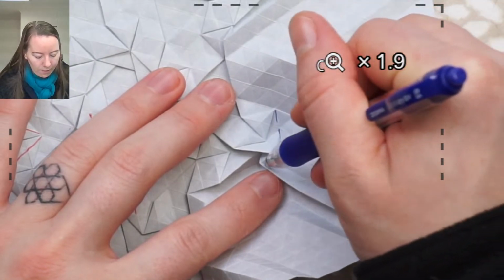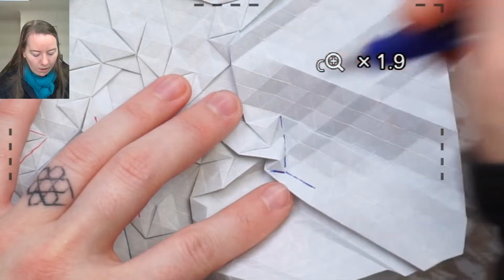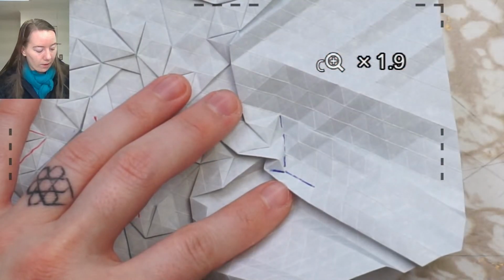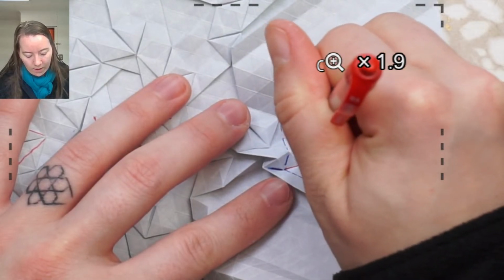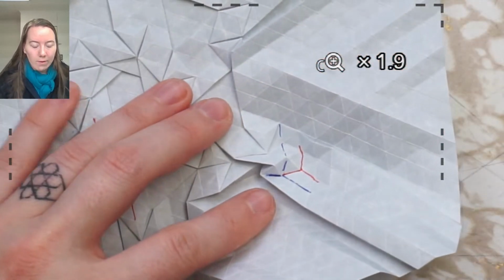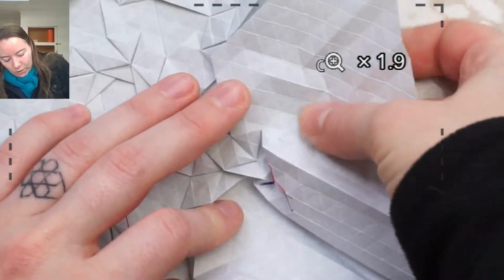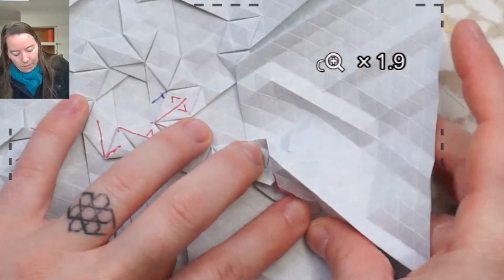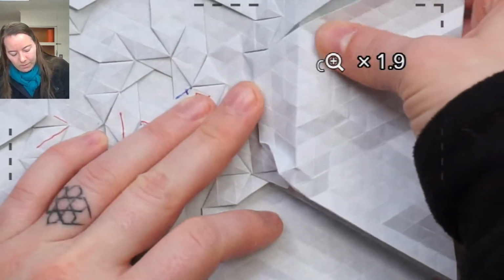I already have a valley going this way, so I'll need another valley going out in the third direction, and I'll need an intersection of mountains above it so I can set up my next rhombus.